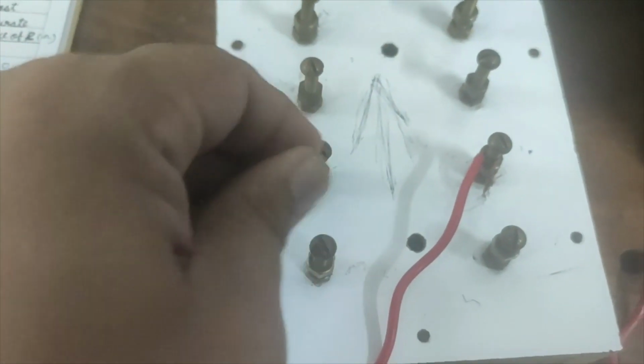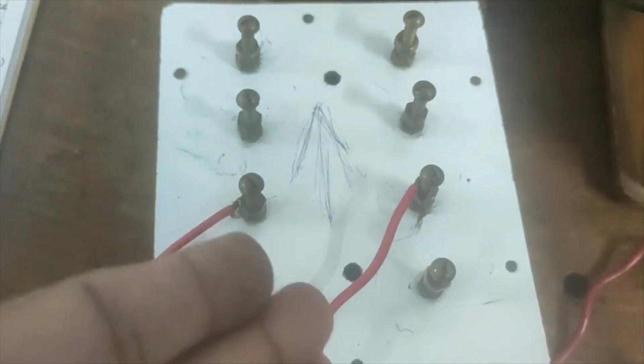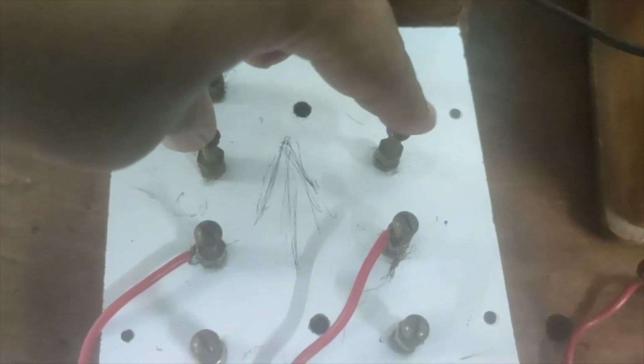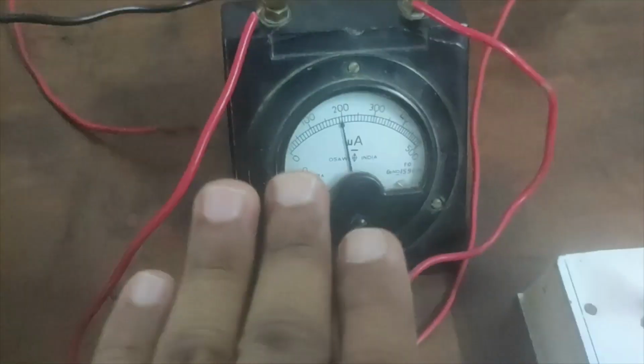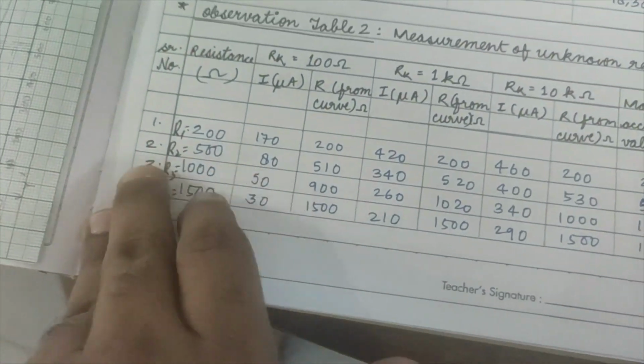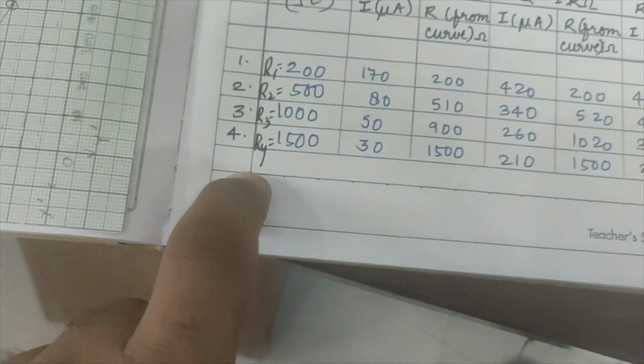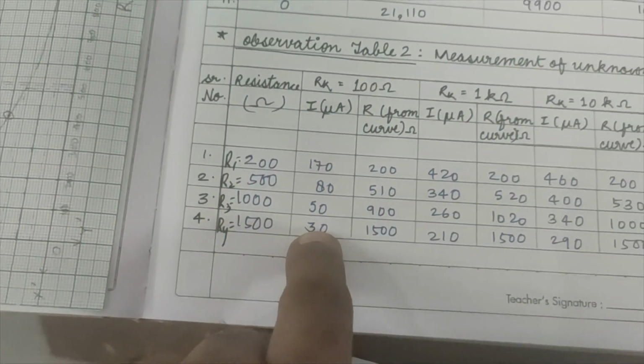Short the circuit, make these two wires connected to each other so that no resistance is introduced. Make the full scale deflection using RV. Then again choose the resistance R3 and note down the value of deflection for the R3 value. Similarly do for the R4. For R4, note down the value of deflection, okay.